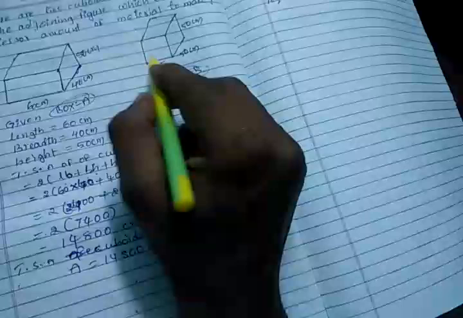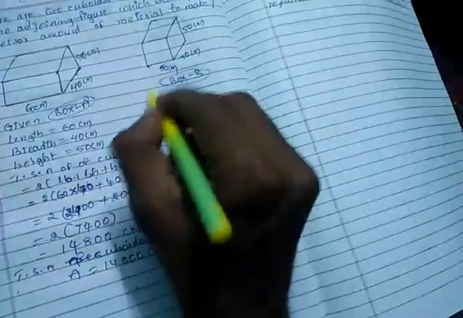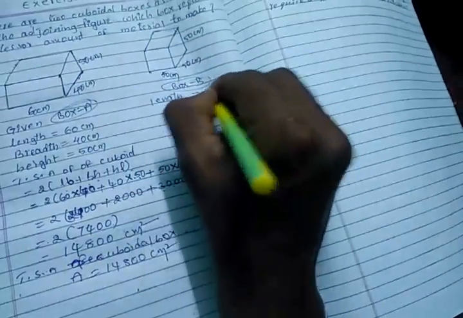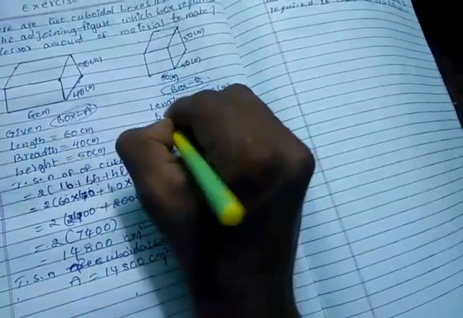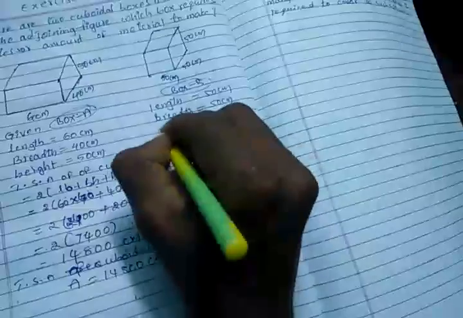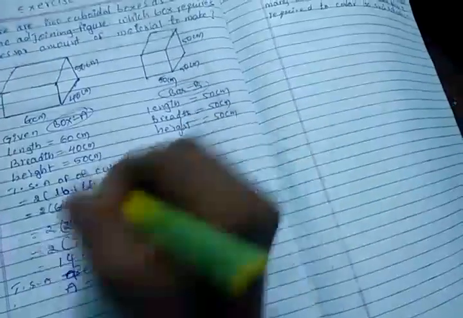In the same way, box B is 50, 50, 50. Length is equal to 50 centimeter, breadth is equal to 50 centimeter, height is equal to 50 centimeter.